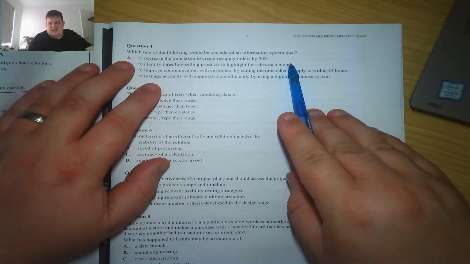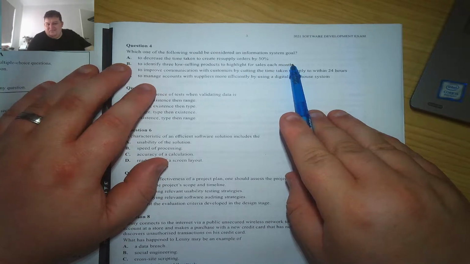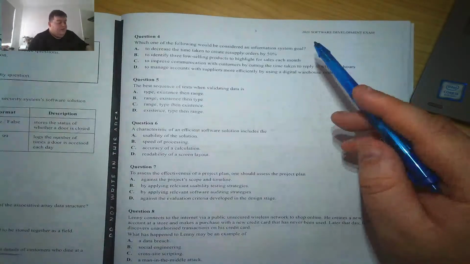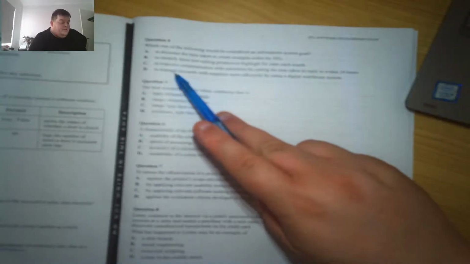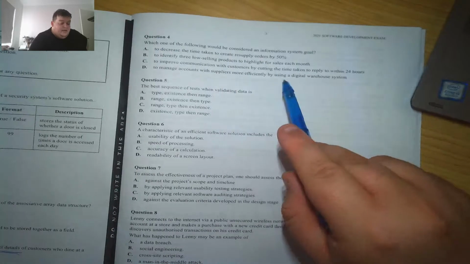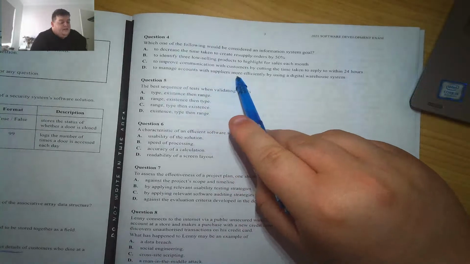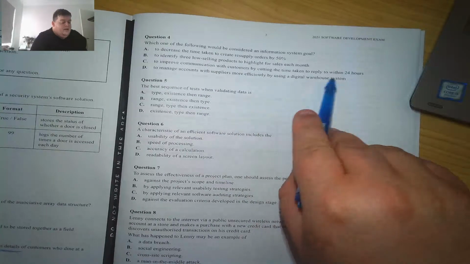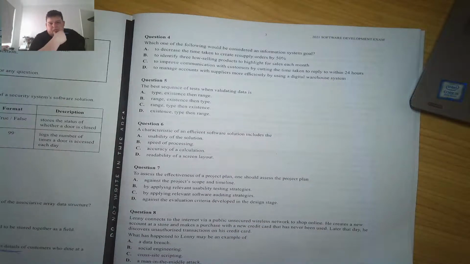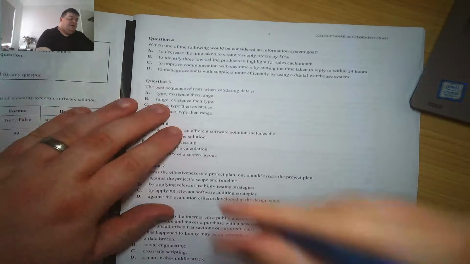Maybe doesn't sound like the goal of the whole system, but anyway, maybe to improve communication with customers by cutting the time taken to reply within 24 hours. Okay. And then lastly, to manage the accounts of suppliers more efficiently by using a digital warehouse system. I'm going to go with D because the other ones sort of have specific measurable numbers. B could be the answer, but I think I'm leaning towards D.